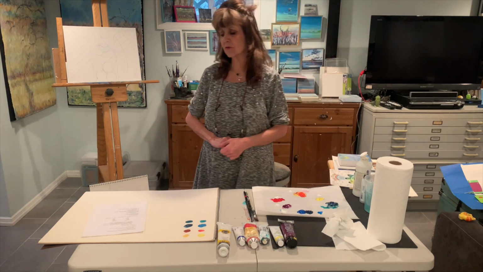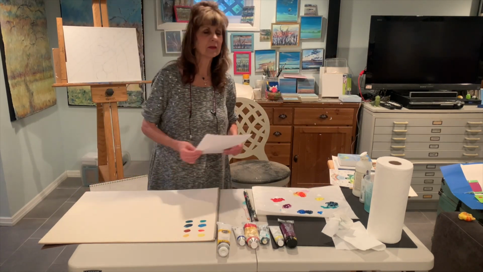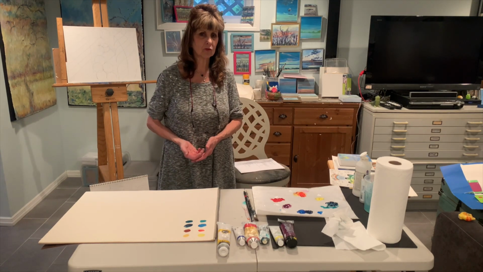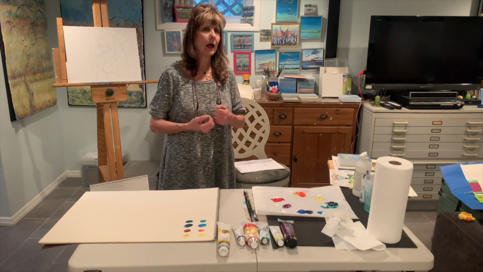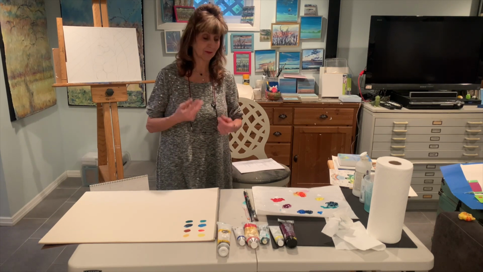I'm going to give you two exercises. The first is going to be really simple. The second is a little more complicated, and it has to do with complementary colors to get you used to the amount of color you can get just from mixing two opposites and white.